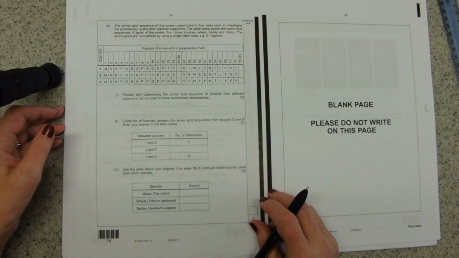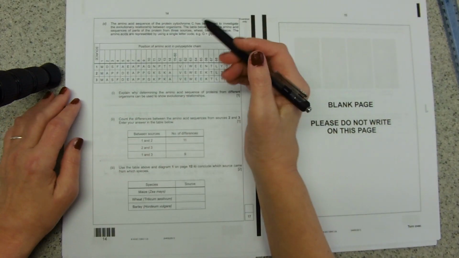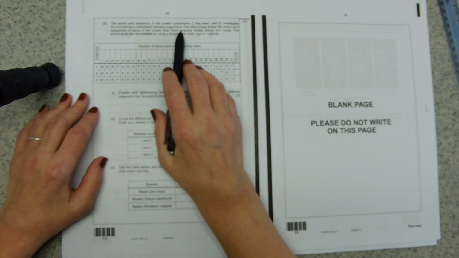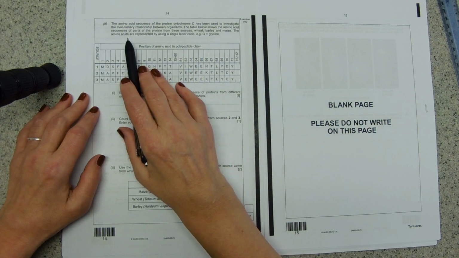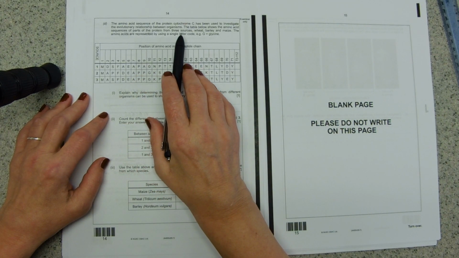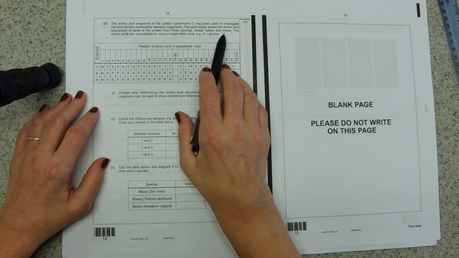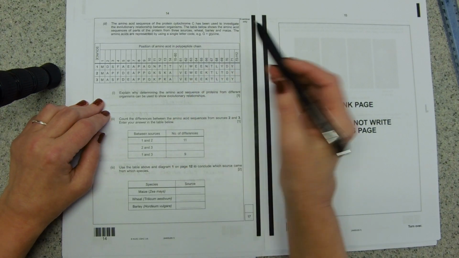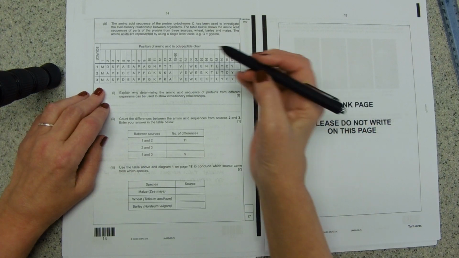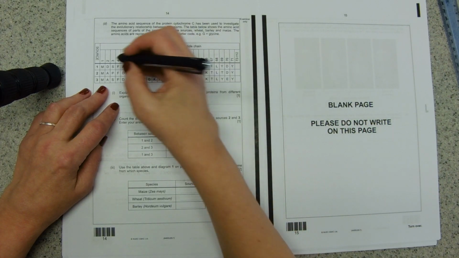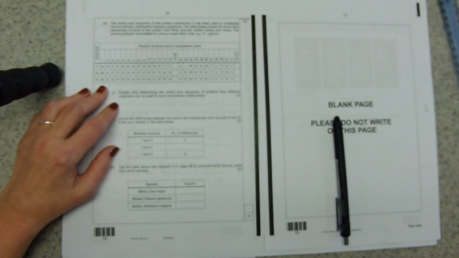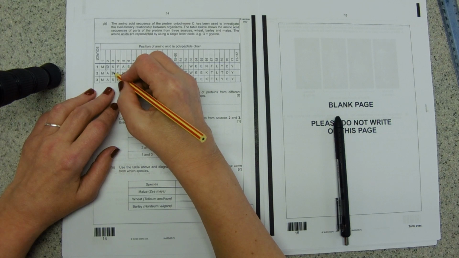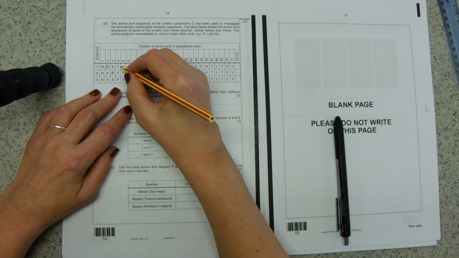Oh, and on we go again. The amino acid sequence of the protein cytochrome, I'm thinking I'm going to have to do some counting now, has been used to investigate the evolutionary relationship. The table shows amino acid sequences of parts of the protein from three sources. So we've got wheat, barley, maize. Amino acids are represented by a single letter code. For example, G equals glycine. Okay. So, let's shade them in actually. That one's different. That one's different from those two. These are the same. That one's different.